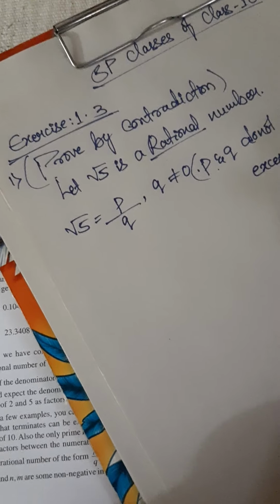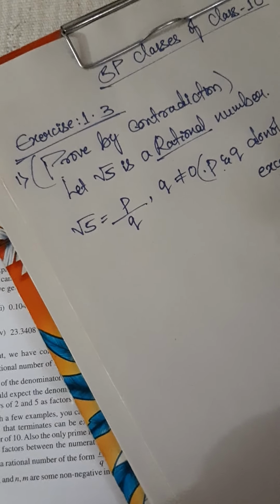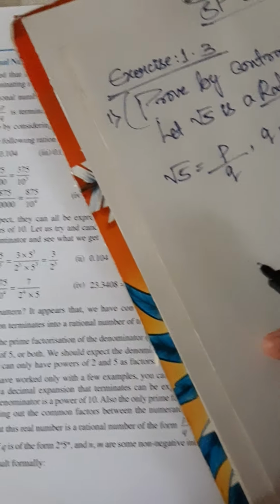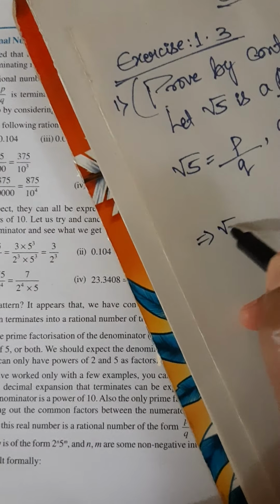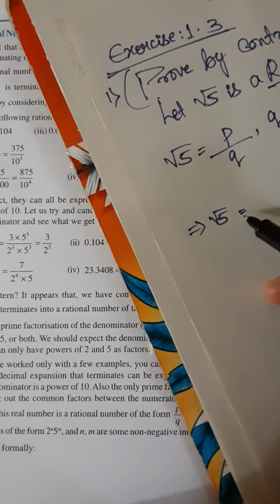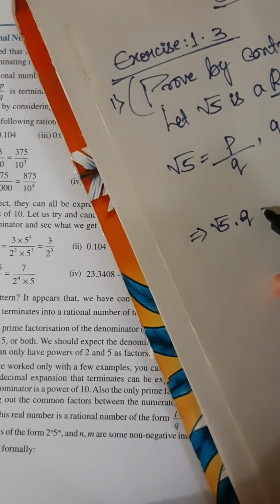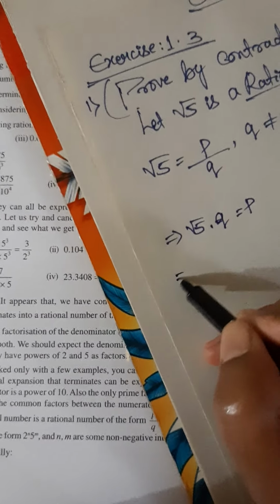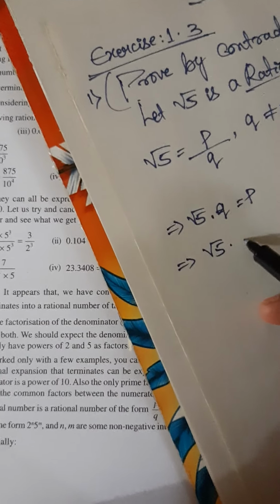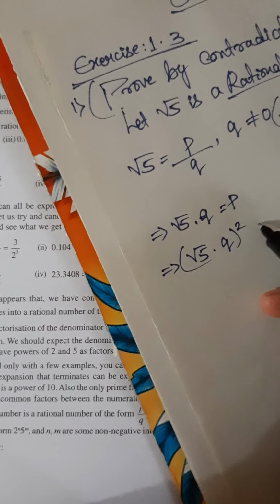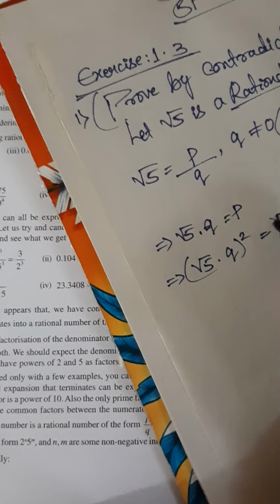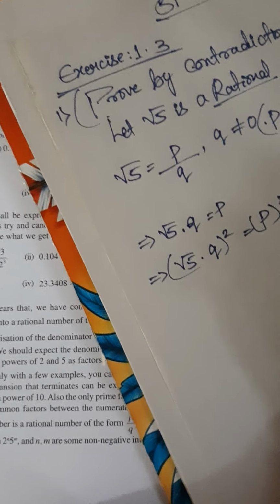This is statement A. Let's take this one statement as A. So root 5 is equal to p by q, therefore root 5 into q is equal to p. Therefore root 5 into q whole square is equal to p square, by squaring on both sides.